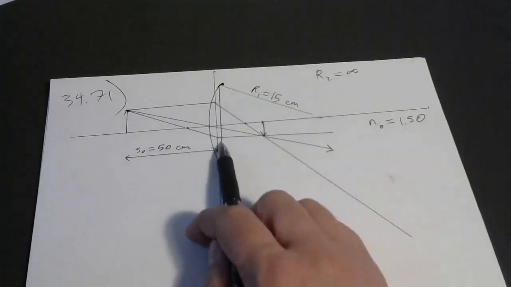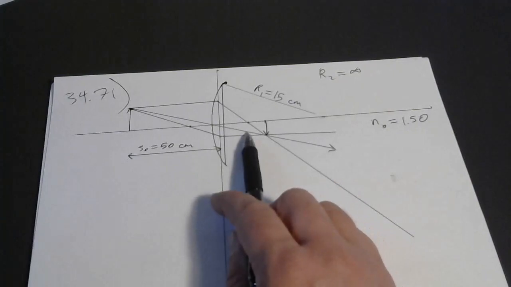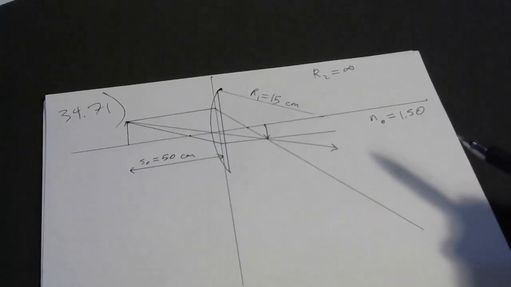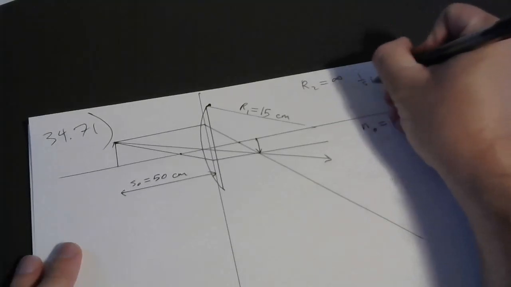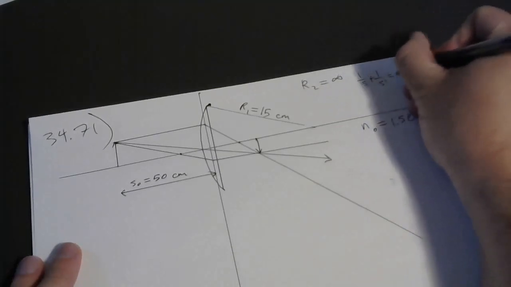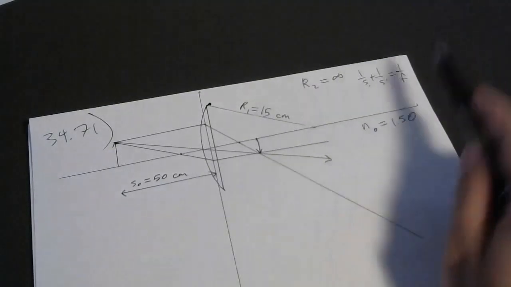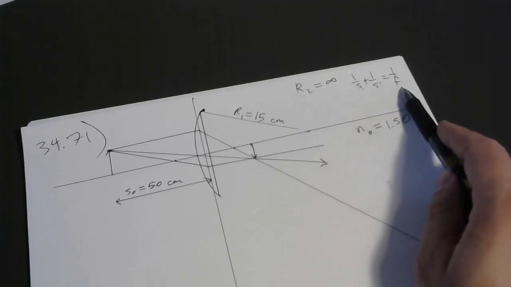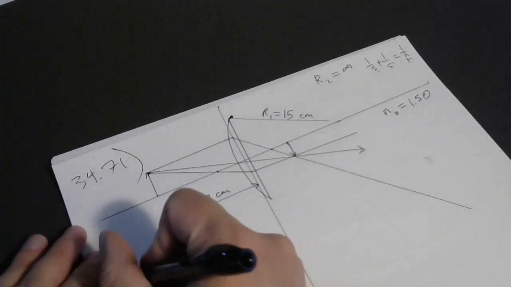So let's first figure out where this image is initially, because if we want to know where it is after it scoots back by 5 centimeters, we have to know where it starts out. And that means we're going to have to use the thin lens equation to find S prime. But in order to use the thin lens equation, you also need to know F. Remember, 1 over S plus 1 over S prime equals 1 over F. We do know the object distance initially, it's 50 centimeters. We don't know the image distance, that's what I would like to find, but we also don't know the focal length. We can find the focal length using the lens maker's equation.